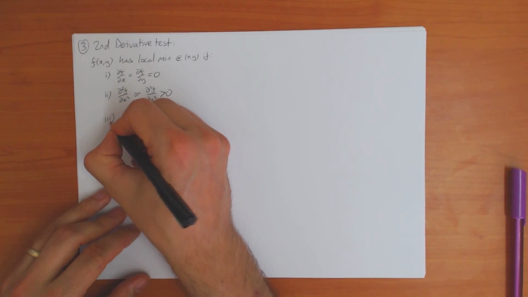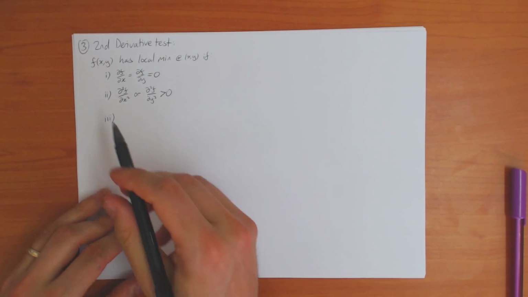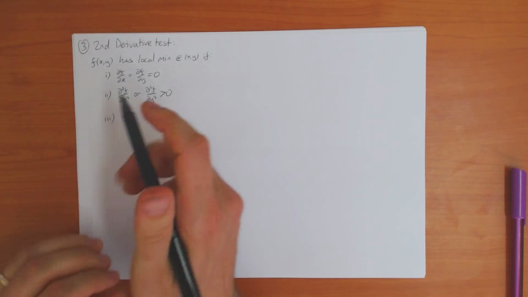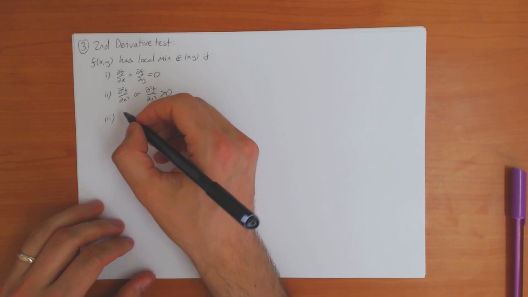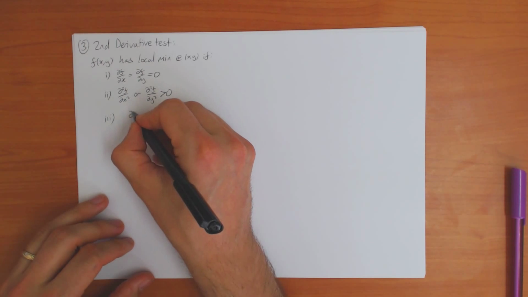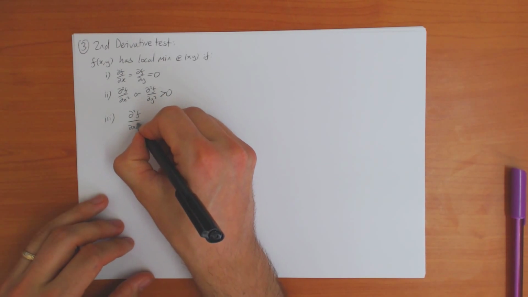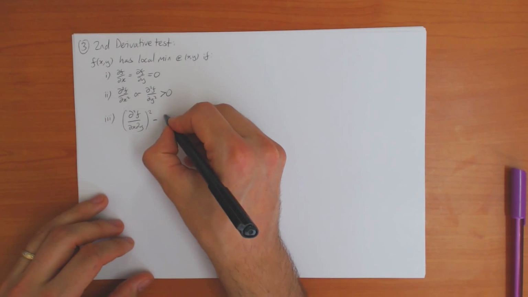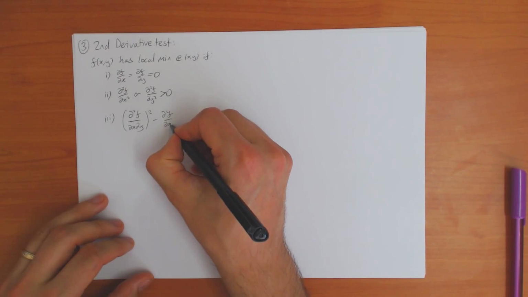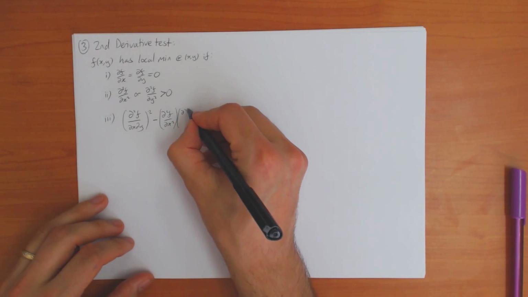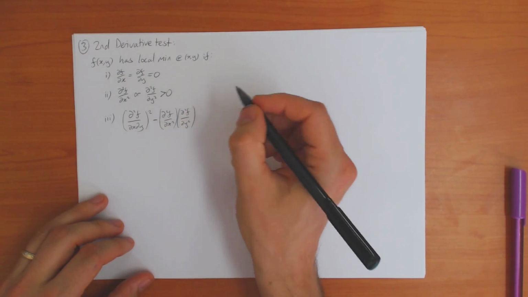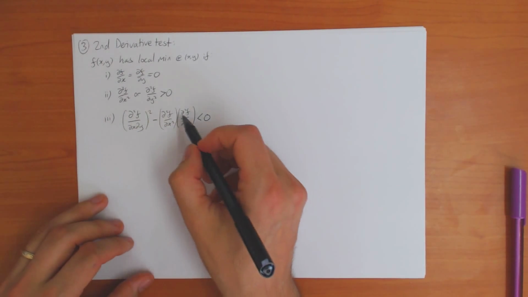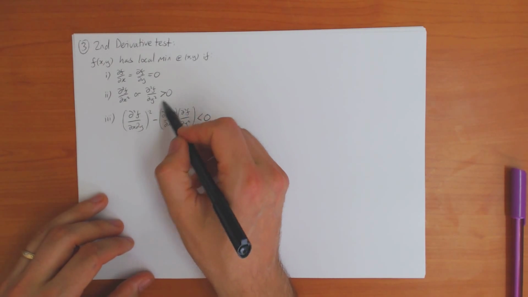So those two parts are the same as in one dimension, there's nothing different there. But the third condition you have is something new, which is relating the mixed derivatives. And what it says is that this thing, d2f by dx dy squared minus d2f by dx squared times d2f by dy squared, this thing should be less than 0. And this is what ensures that the second derivative is positive in every direction.